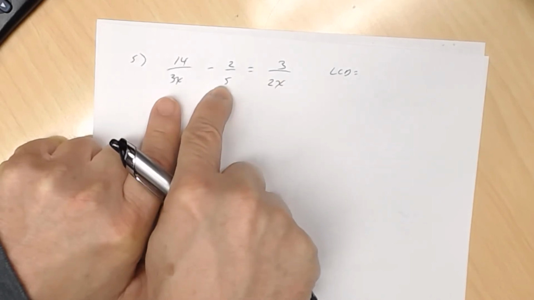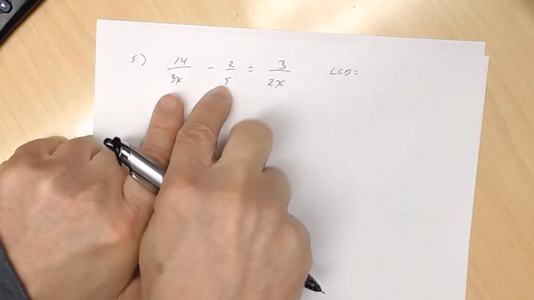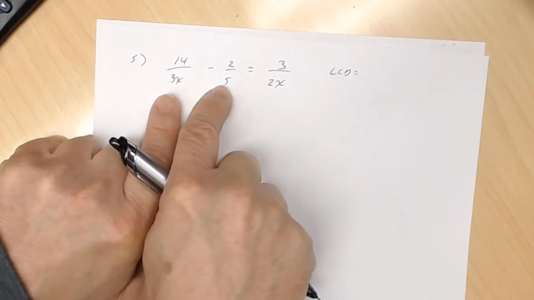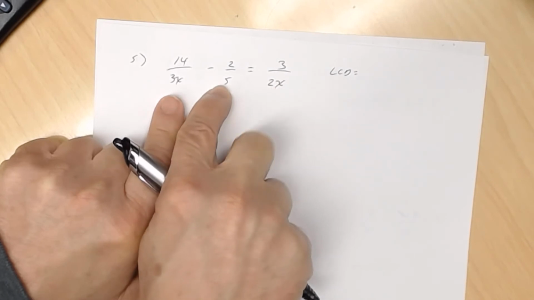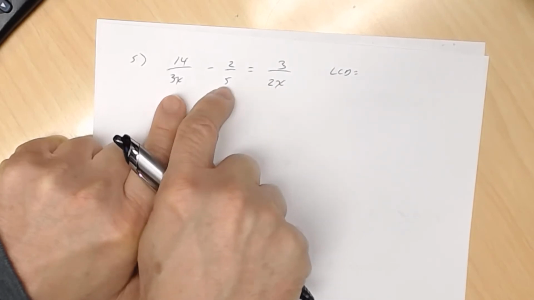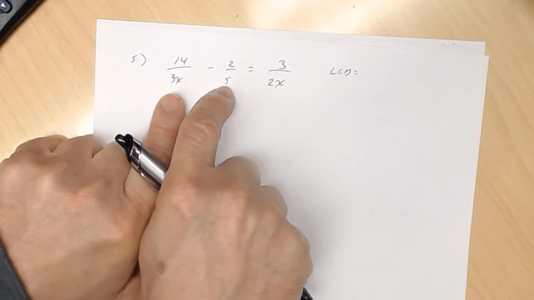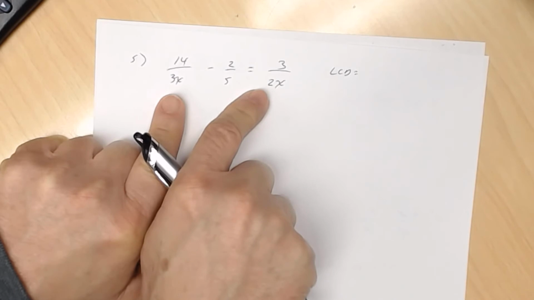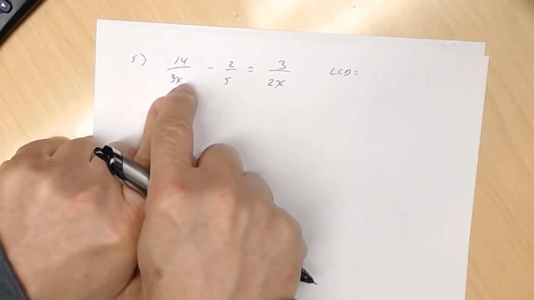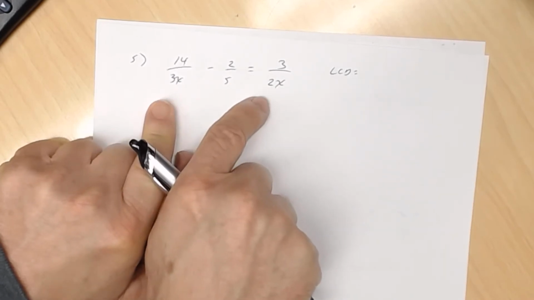5 times 4 is 20. 2 goes into 20, 3 does not. 5 times 5 is 25. None of these go into 25 evenly except the 5. And then 5 times 6 is 30. Does 3 go into 30? Does 5 go into 30? Does 2 go into 30 evenly? Yep. So what do you think the LCD is for your numbers, 3, 5, and 2?